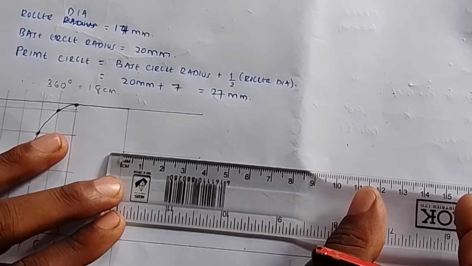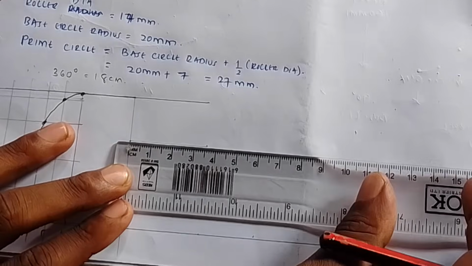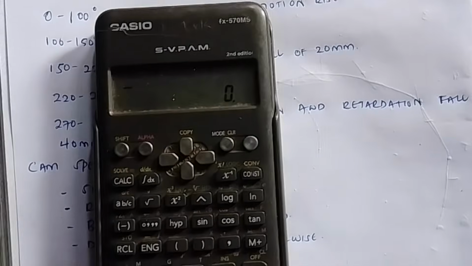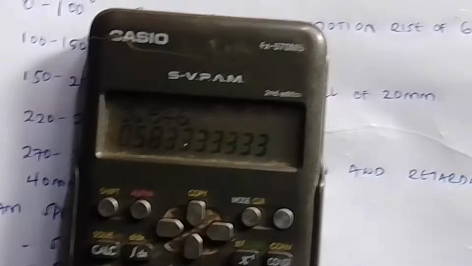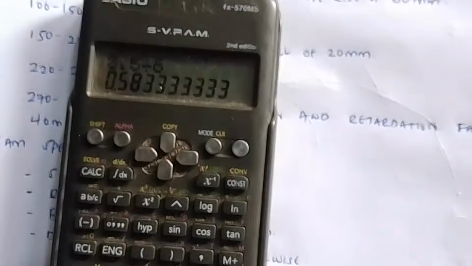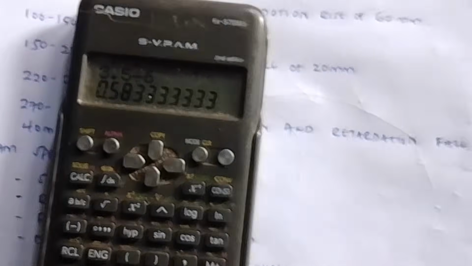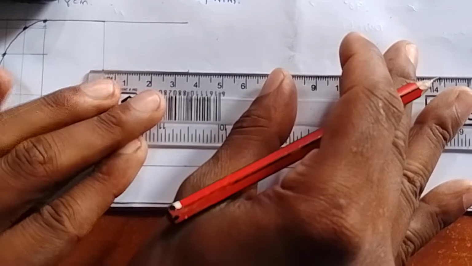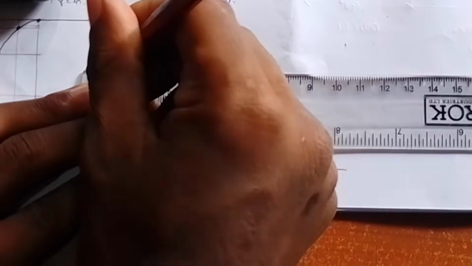So you divide this 3.5 into 6 equal parts, for you are told it is falling. So you will say 3.5 divided by 6. What will it be? It will be 0.58 or 0.6. So again on your ruler, you measure 0.58. This will be our 0.58.